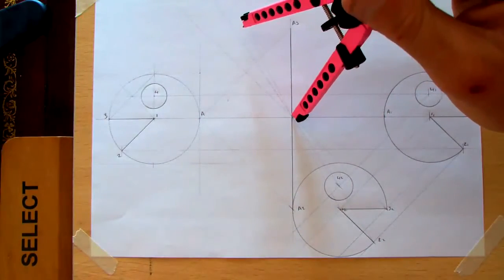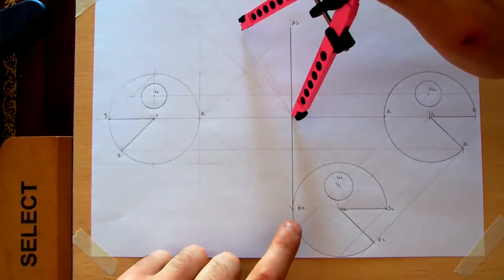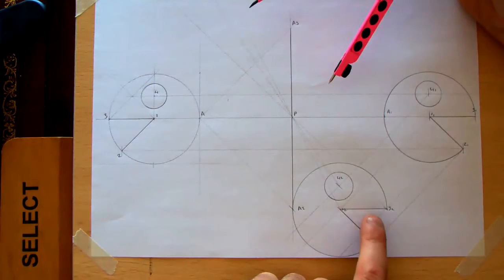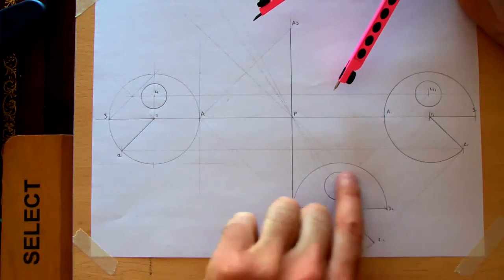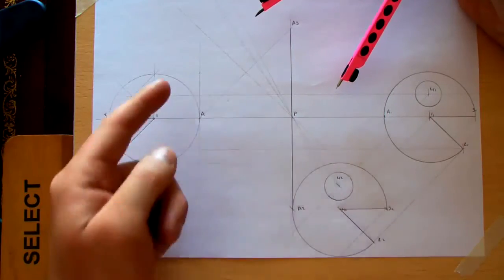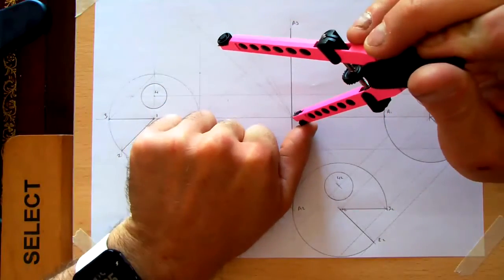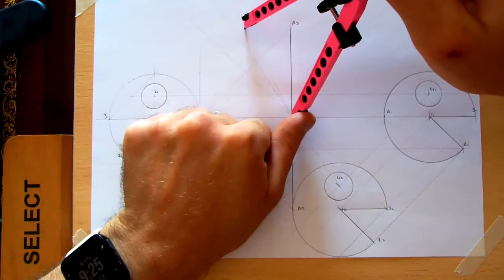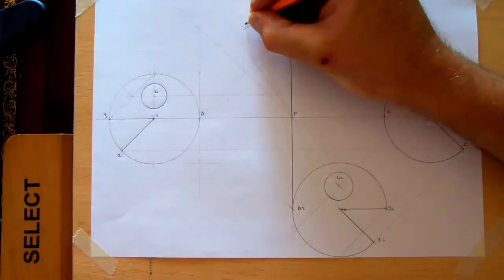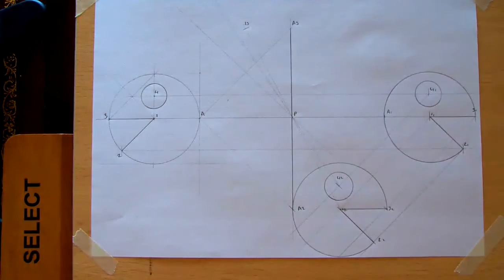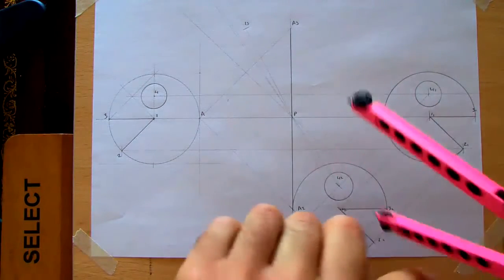Swing it around. Now, which one is number 1? Well, on the bottom here, number 1 is the leftmost of this bunch of lines. So it's the rightmost when you get up the top. So it's there. 1, 3. Number 2.